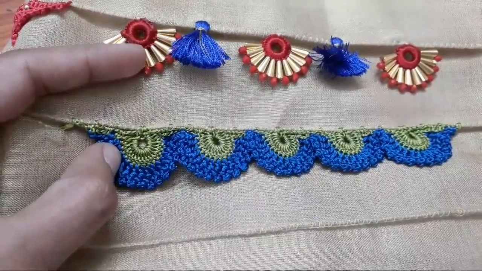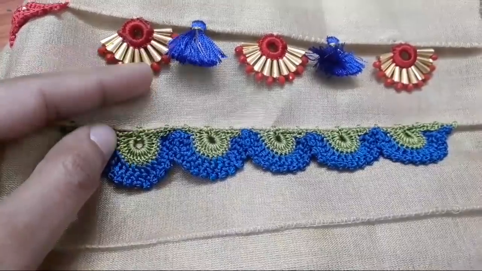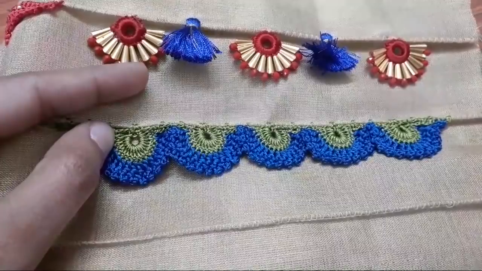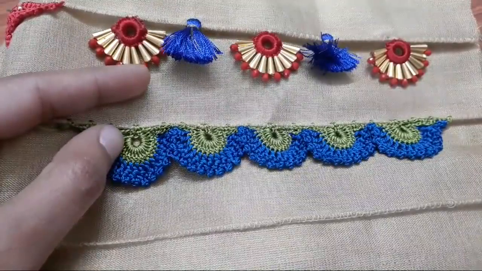Okay, sure, Jyoti. I'll keep that in mind. From hereafter, I will mention the size and all the details in the description box.